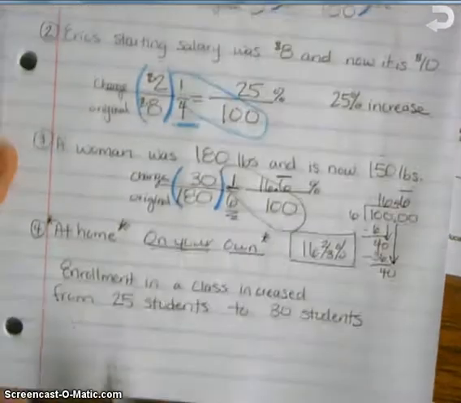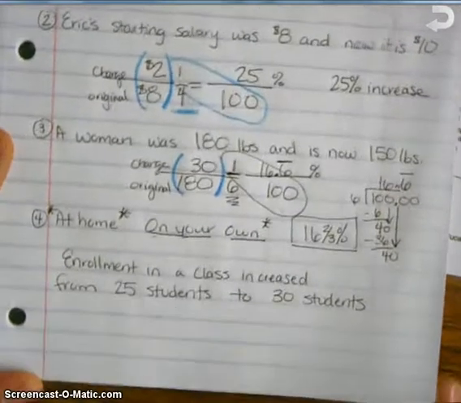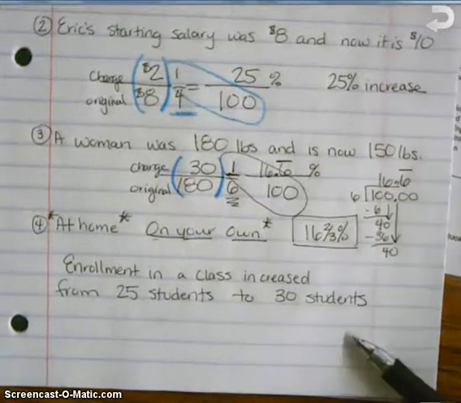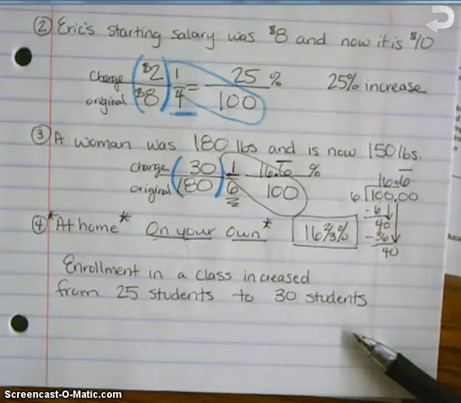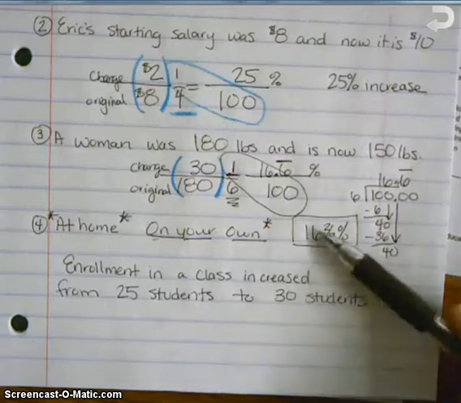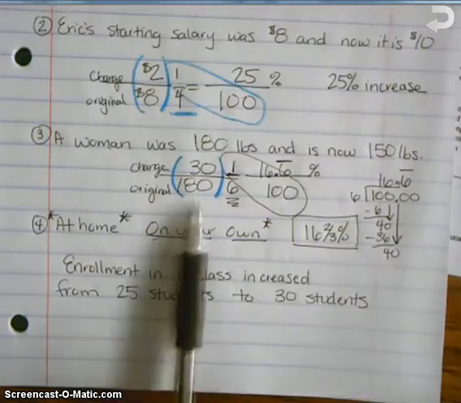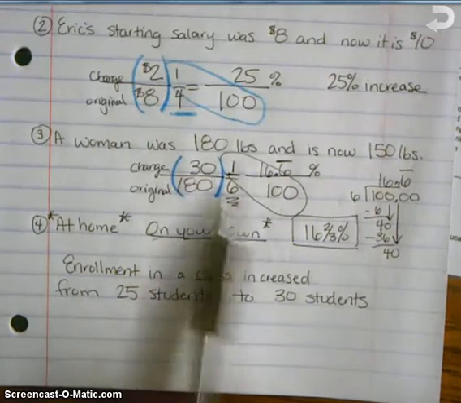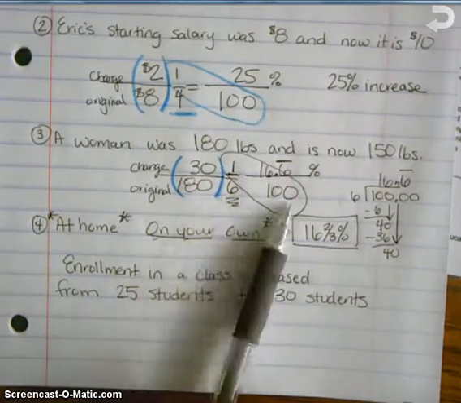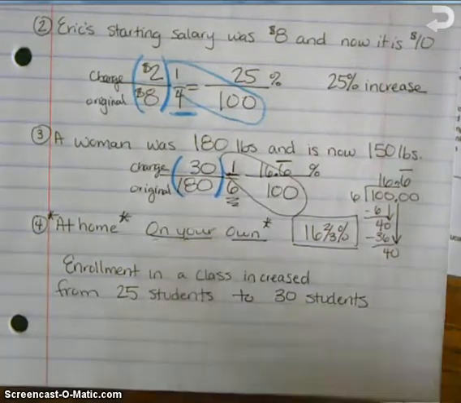Okay, on your own, I would like you to answer number 4. Bring this one back to class. This is going to be on your whisk, so please make sure that you have the whisk done. Solve this problem before you come back. Enrollment in a class increased from 25 students to 30 students. I should see a proportion. I should see you using one of your strategies. You can simplify. You can use the rate of change, the factor of change, or you can use cross multiply and divide. All right?